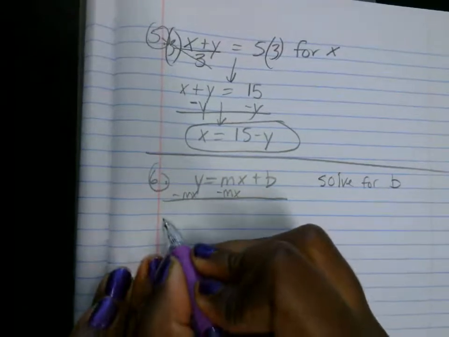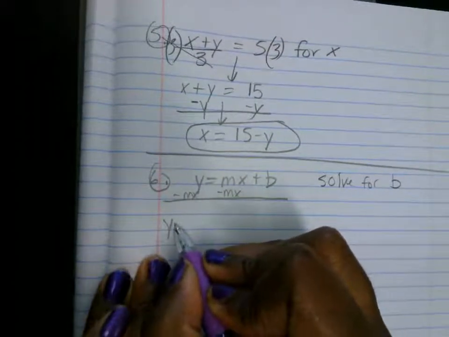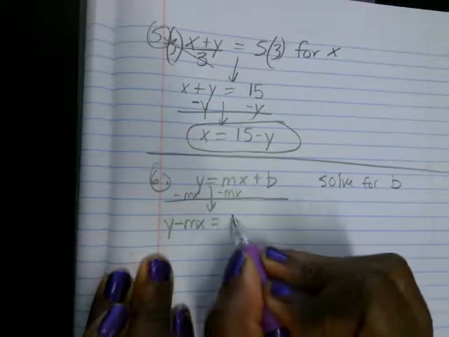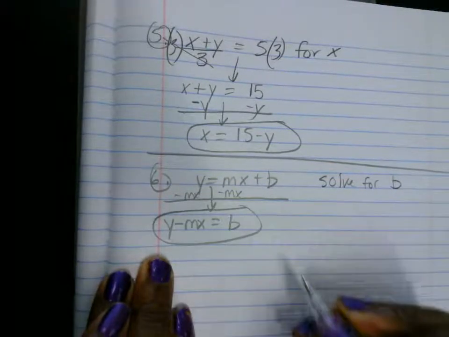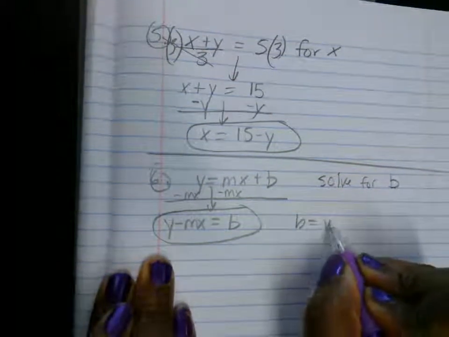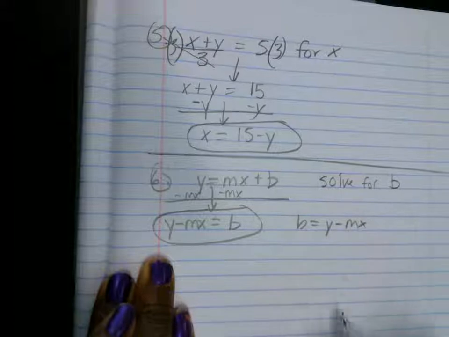Okay, we got Y minus MX is equal to B. This is your answer. What's another way to write your answer? Very good. Okay.